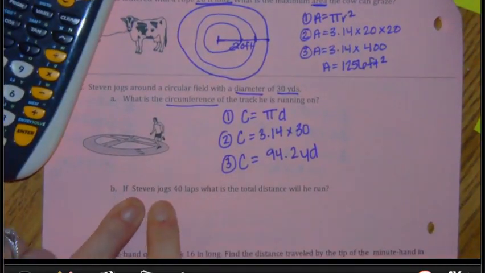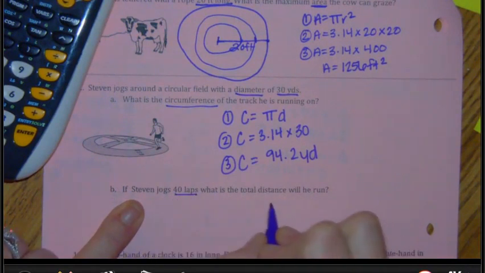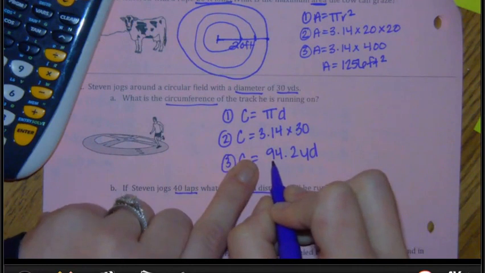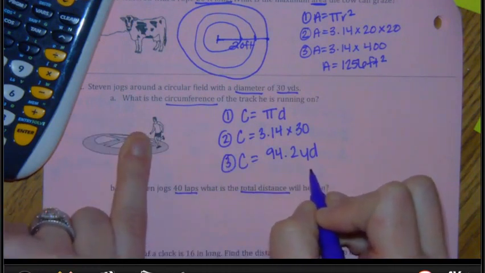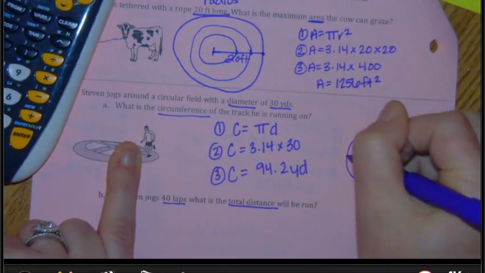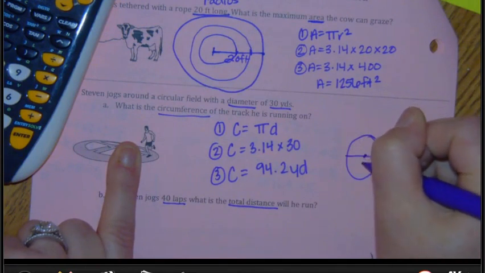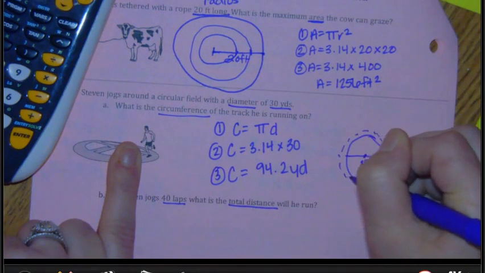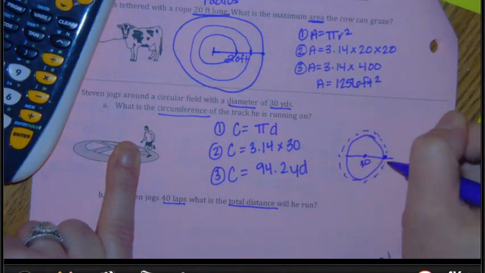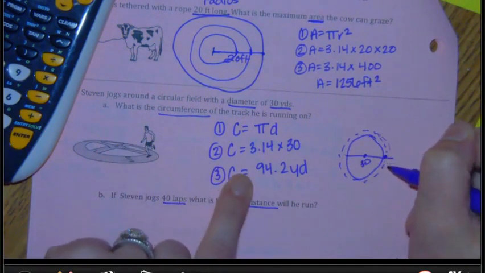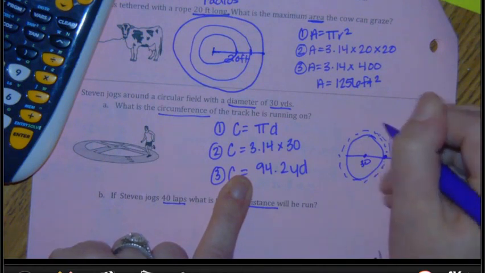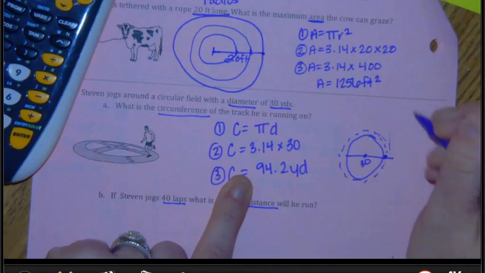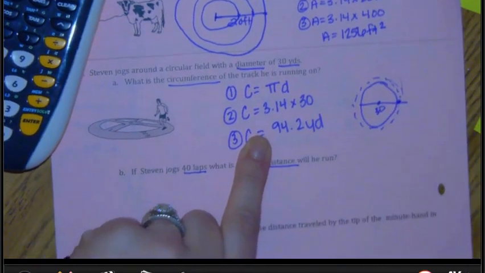But I have a second question. It says if he does 40 laps, what is the total distance he could run? Okay, so here's your circle, here's your diameter. It's 30. If he starts here and he goes all the way around, one distance around is 94.2 yards. If he makes 40 of those laps, how many yards did he go?